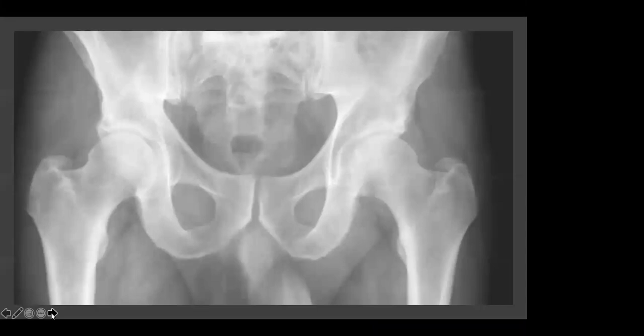So this is an AP projection of the pelvis. Note that in this projection, you're able to visualize both hip joints, as well as the sacroiliac joints and the pubic symphysis.